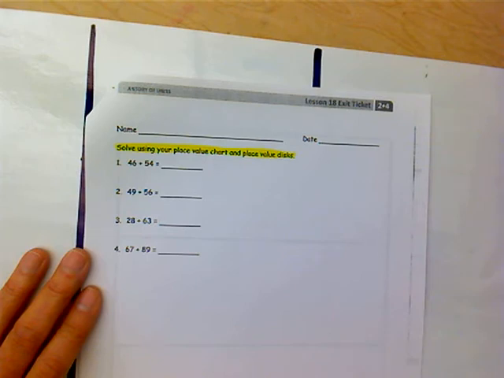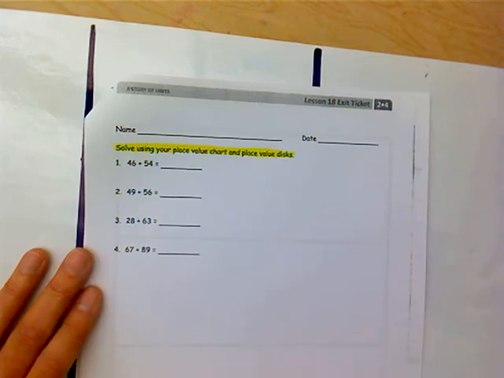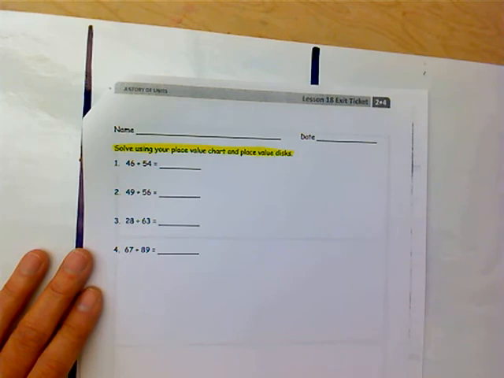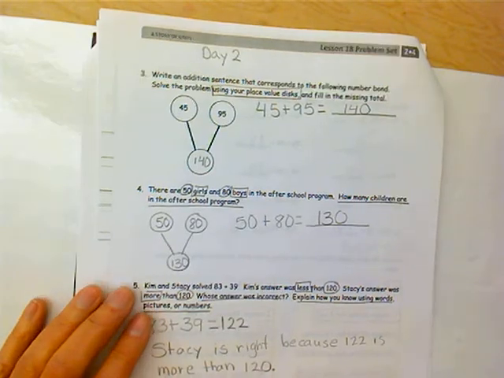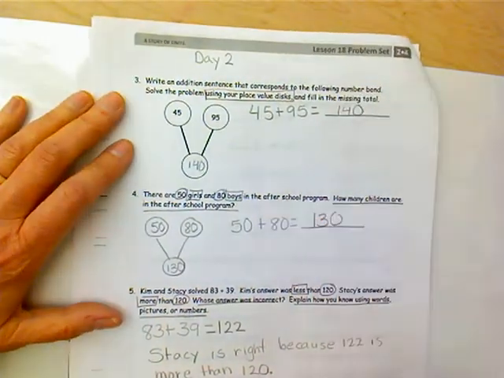If you're confused, you can always go back and watch the video from Eureka that we watched yesterday if you're still feeling lost, and hopefully that will help you feel more comfortable with what you're doing for today's lesson. All right, pause the video and I'll see you in a minute. Okay, here we are. We're back.